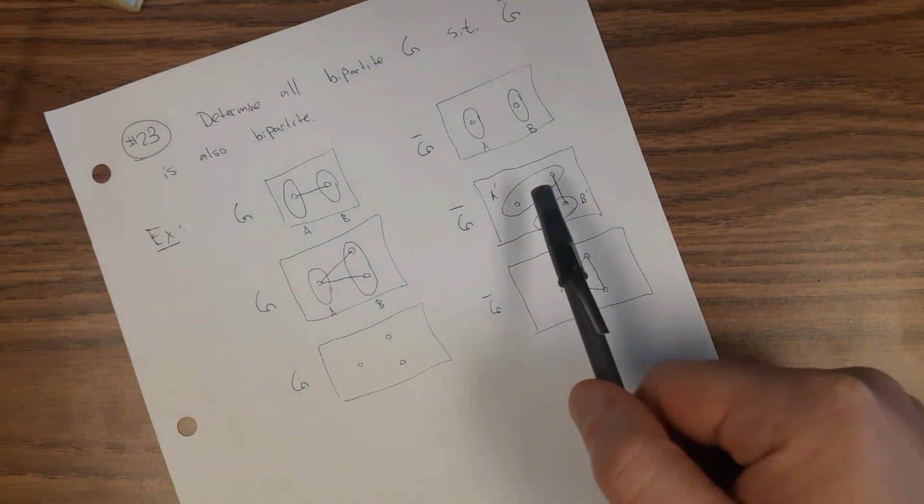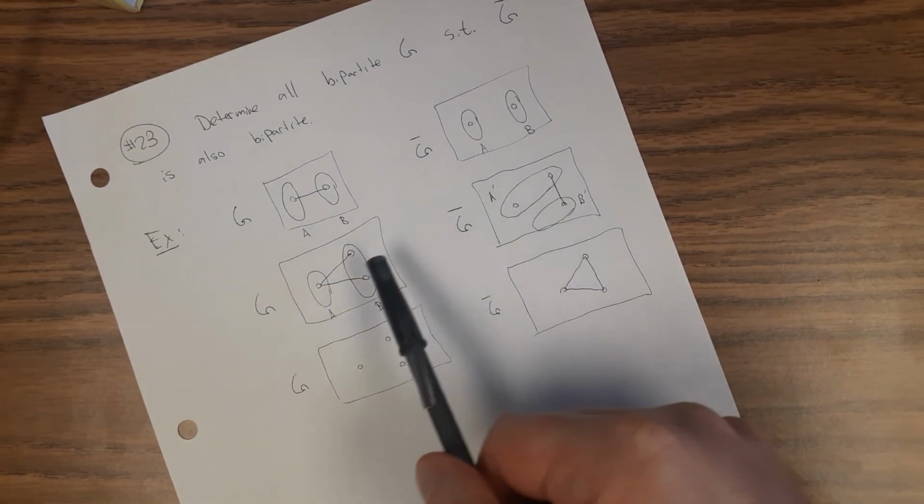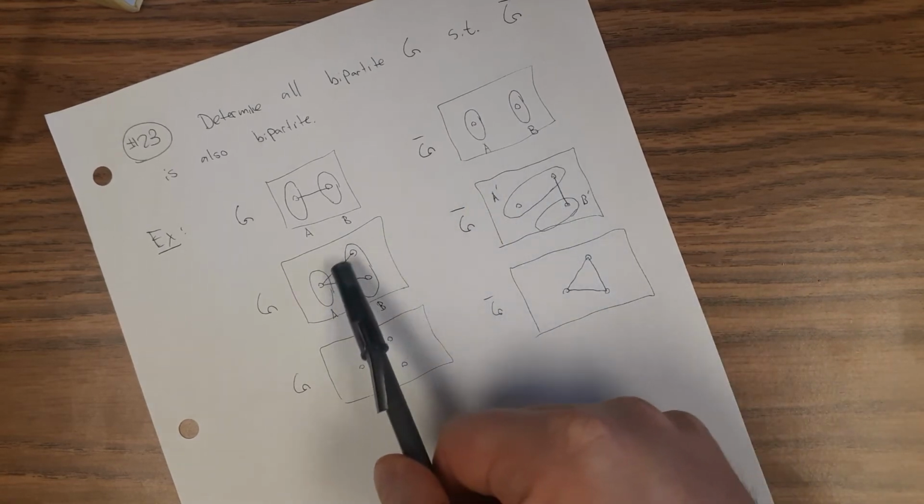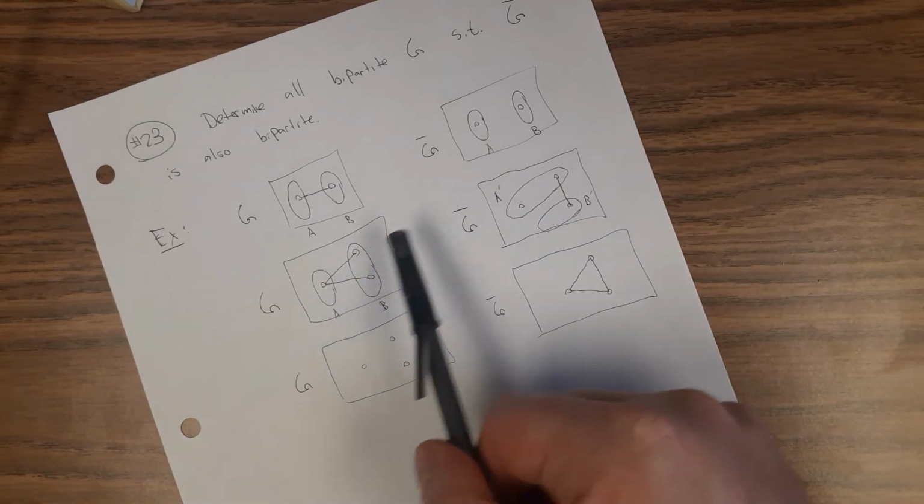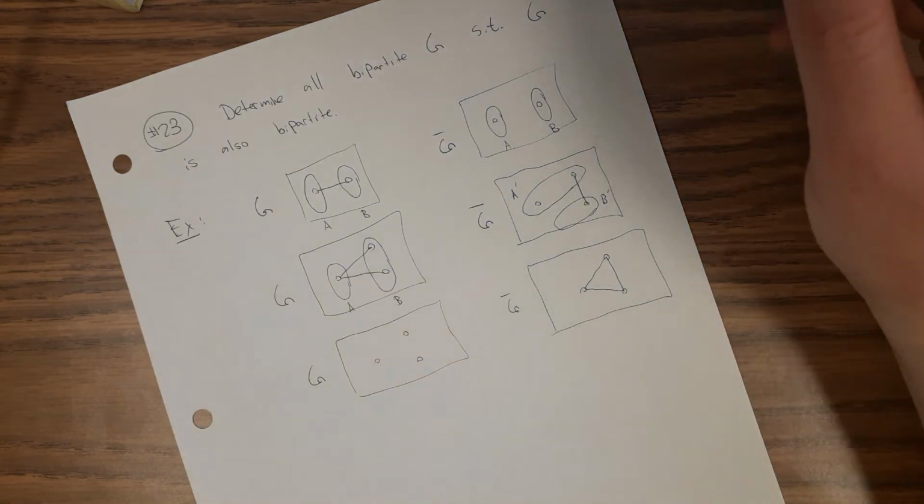So here we have another example of two graphs. They're complements of each other, and each one is bipartite. So these two graphs will also be part of your answer.